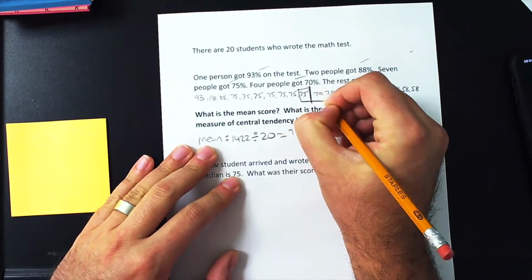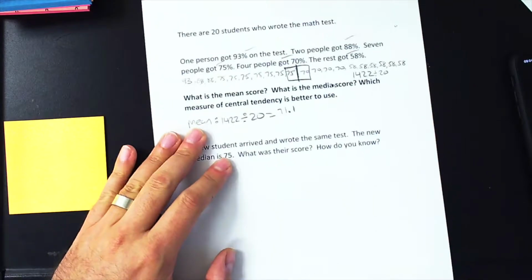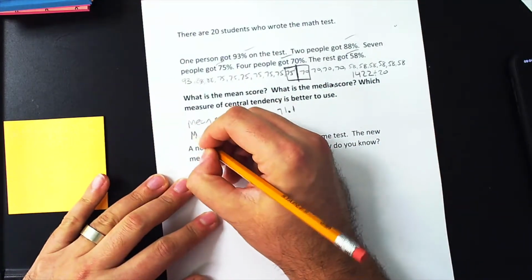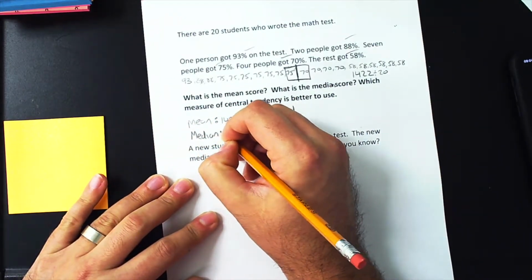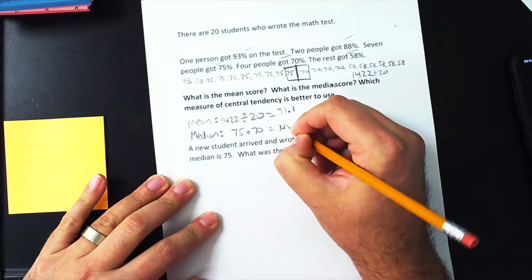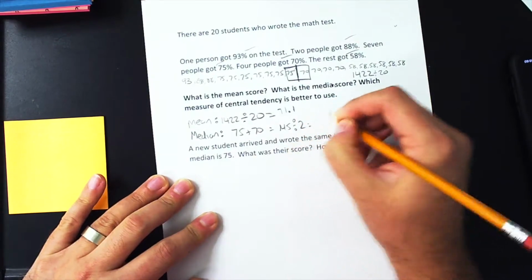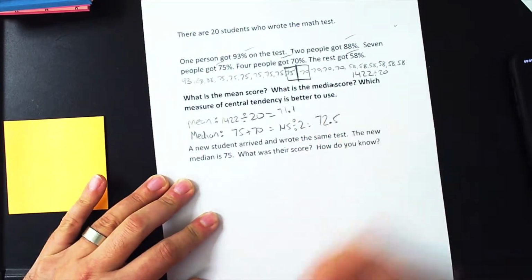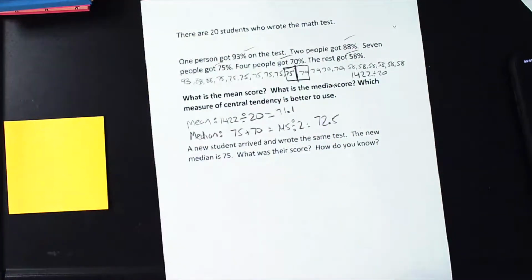And then I'm going to box these two numbers there. So that is a 75 and a 70. So the median, 75 plus 70, 145, divided by 2, 72.5.